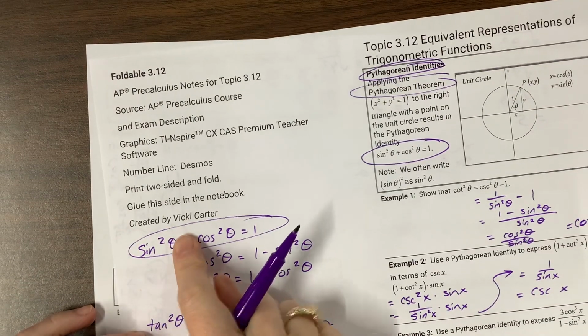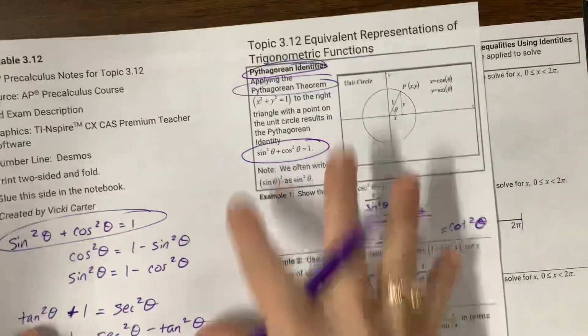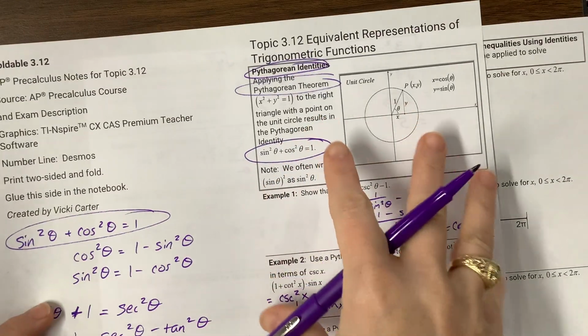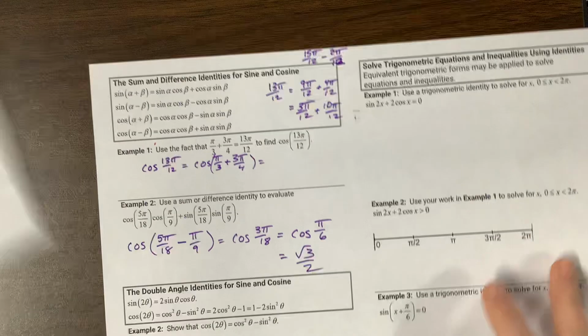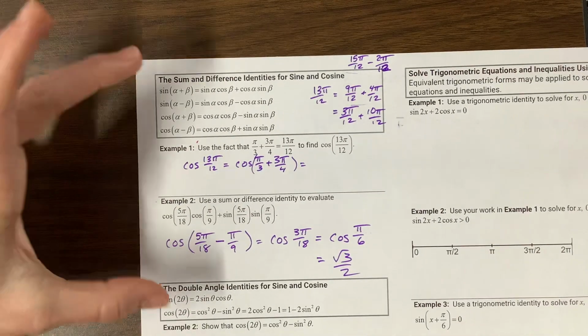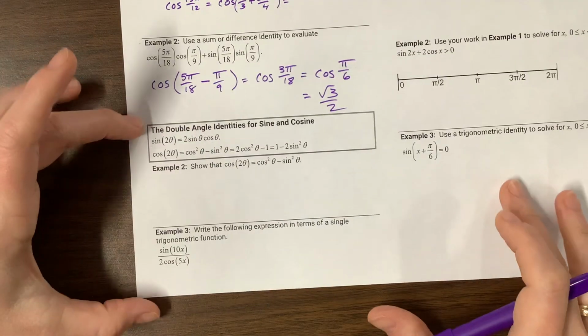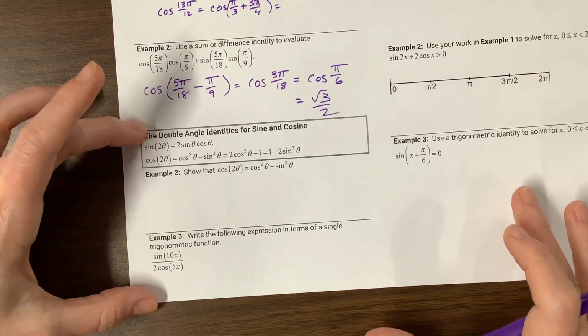I'm continuing the notes from Vicki Carter. We did one video with what I would consider the first part of identities. I did one video that begins the advanced identities, which is sum and difference. And then I'm going to do a video with the double angle, and then I will follow up with equations.